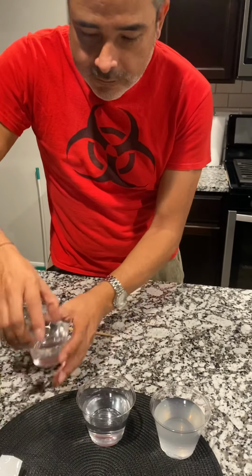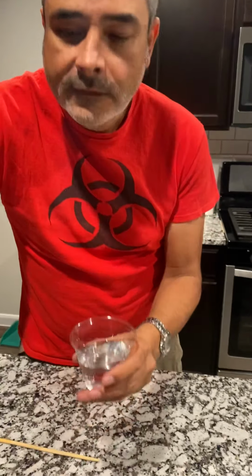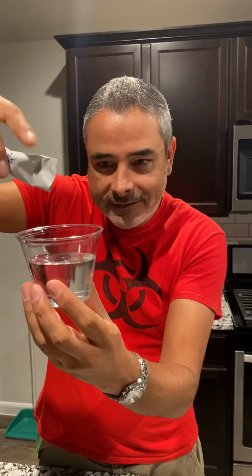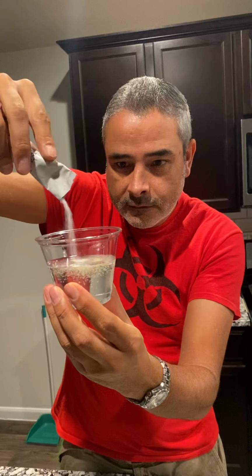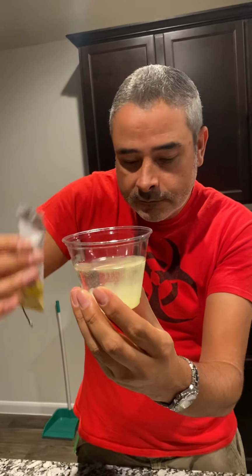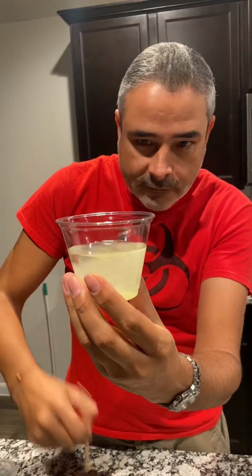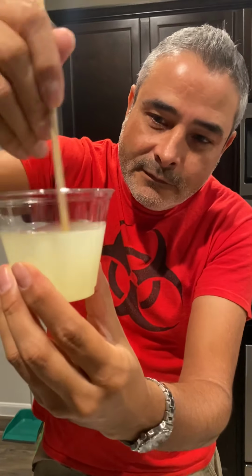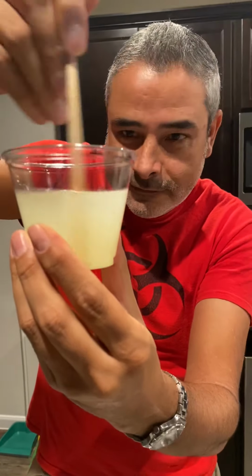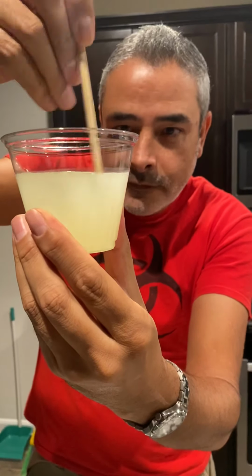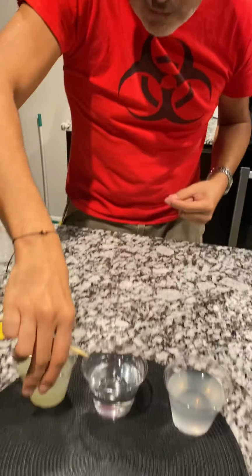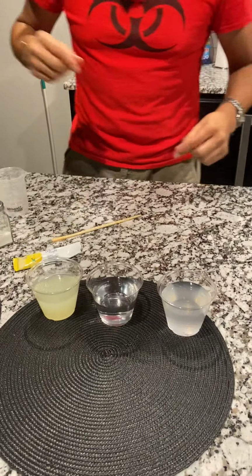Here we have Kool-Aid. Actually, this is crystal clear. This is going to be lemonade, but it's going to have the same effect as Kool-Aid. So you see that it starts making part of the water, right? So this one is going to be soluble too. These 3 at the moment are soluble.